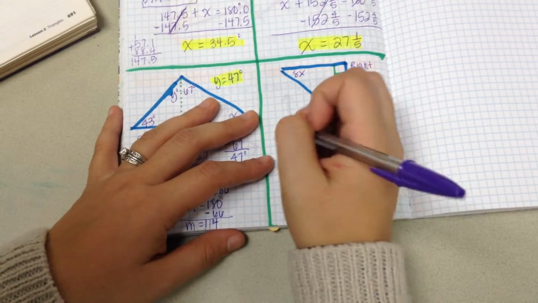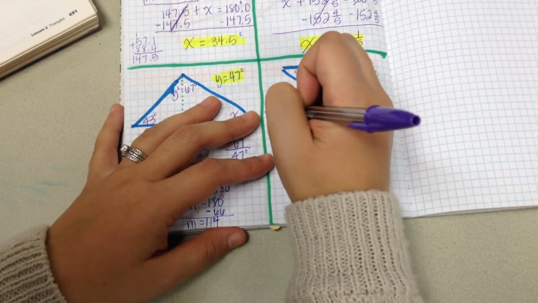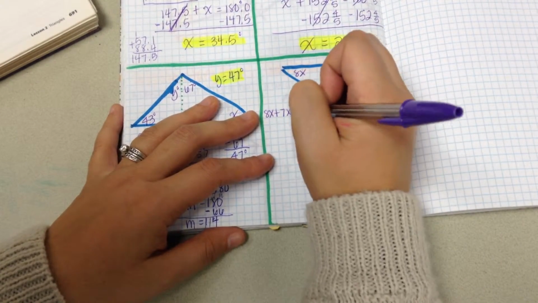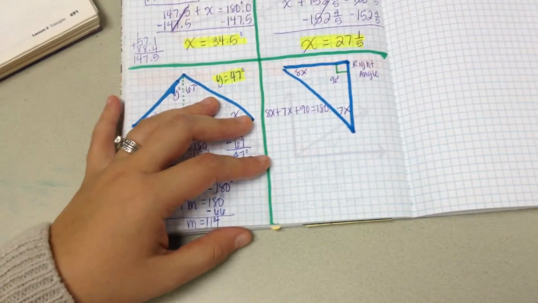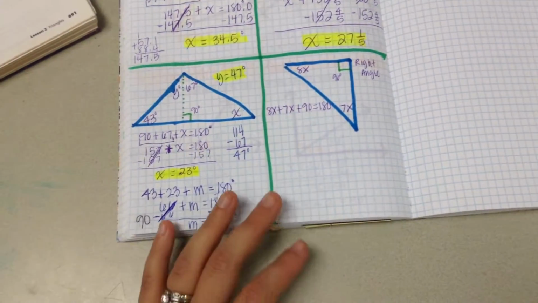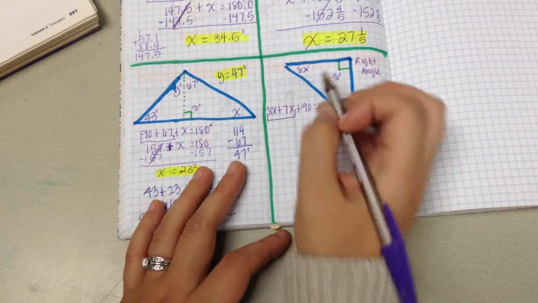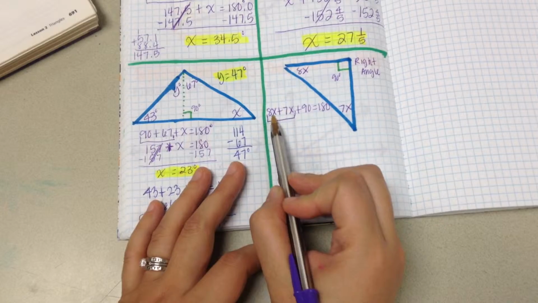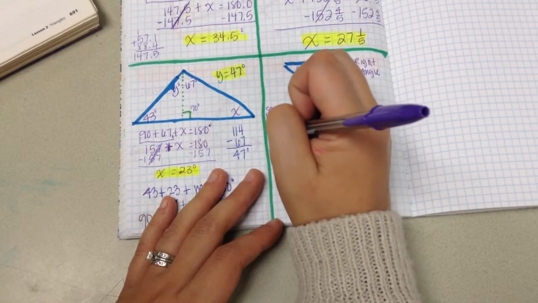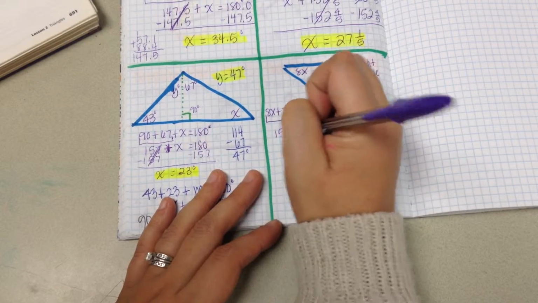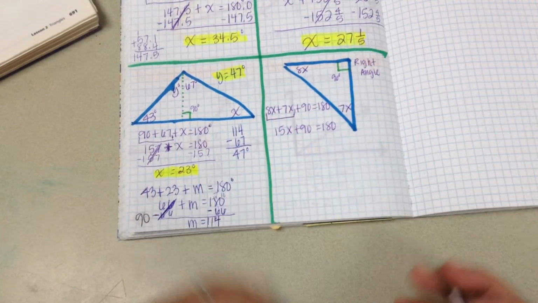All right, so we're going to add 8x plus 7x plus 90 equals 180. All right. So remember, we can combine like terms. These are like terms. So if I have 8 x's and I'm going to add 7 x's, then how many x's am I going to have altogether? I'm going to have 15 x's plus 90 equals 180.